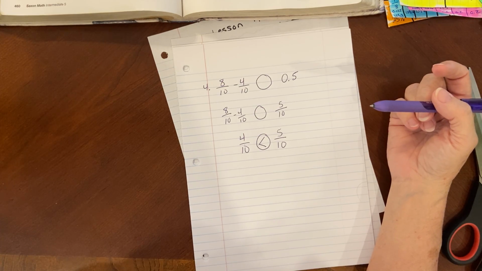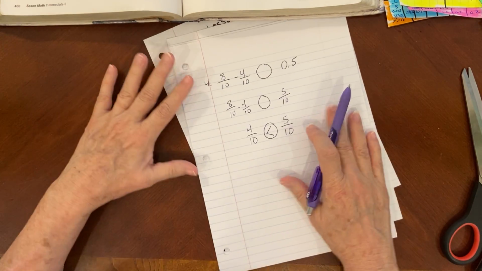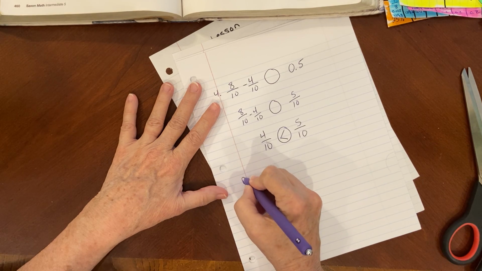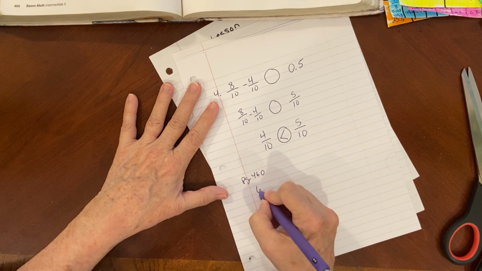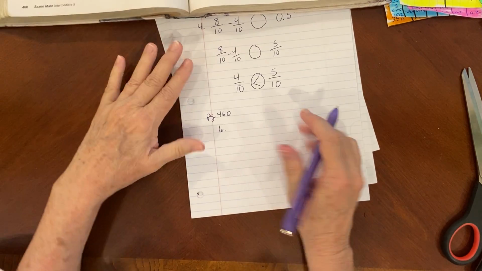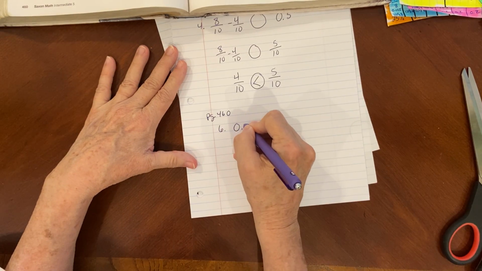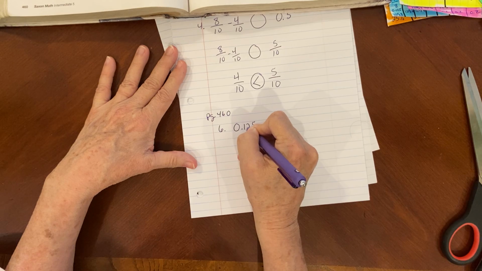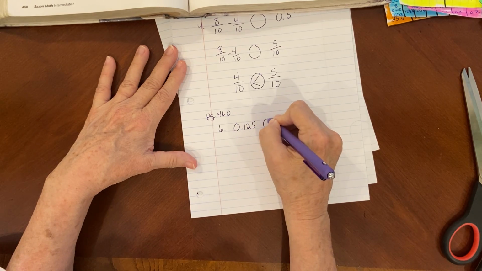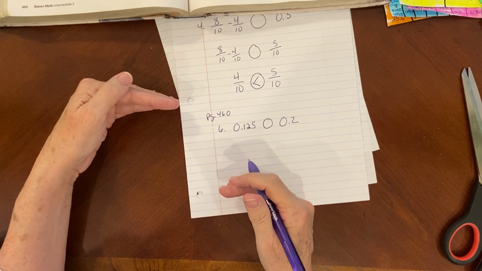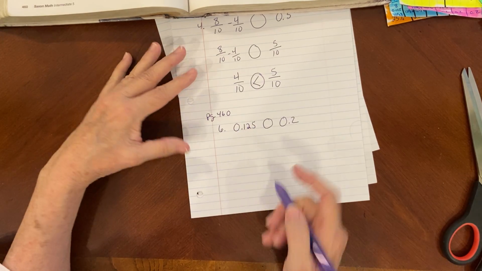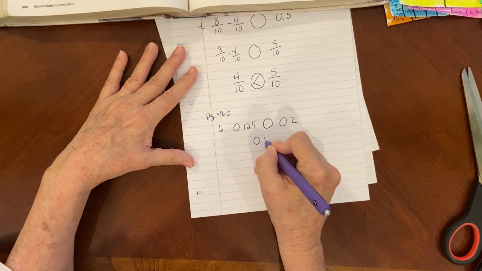Let's look at activity 2 and number 6. So this is page 460, number 6. And what they say is 0.125. And we're going to compare it to 0.2. So remember, when I'm comparing decimals, I like to line up my decimals and do it vertically.